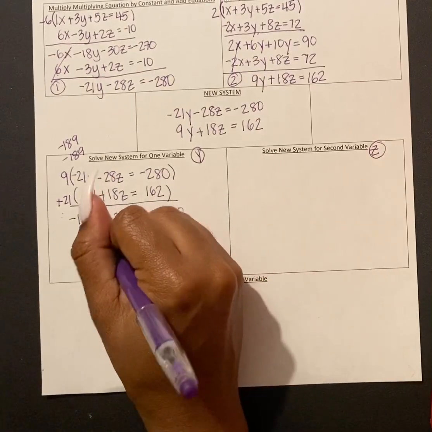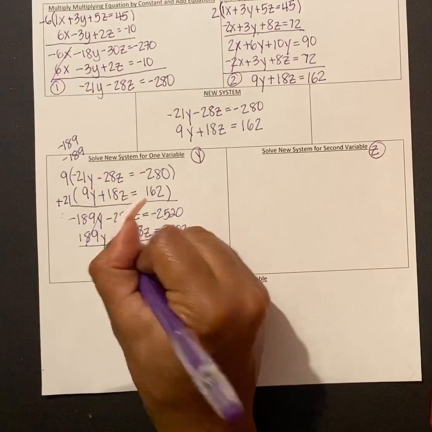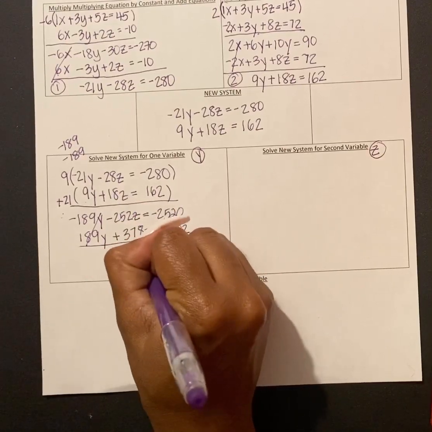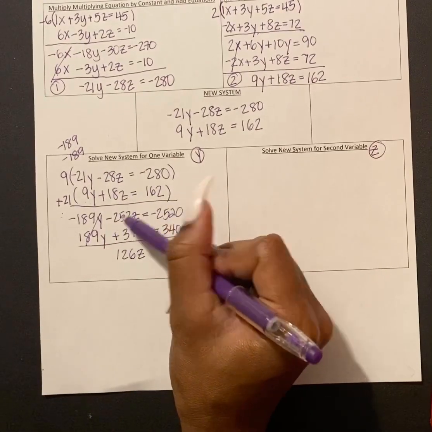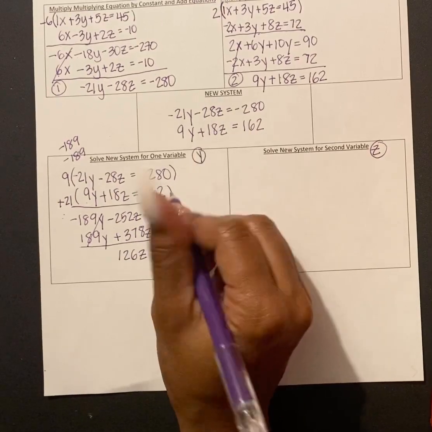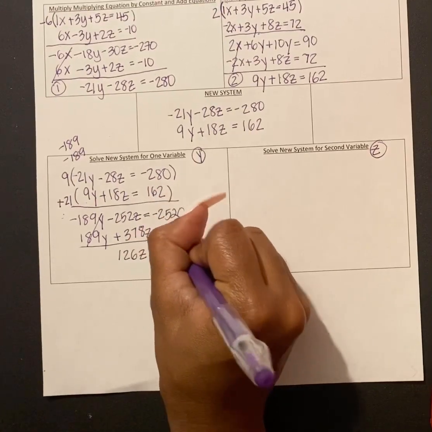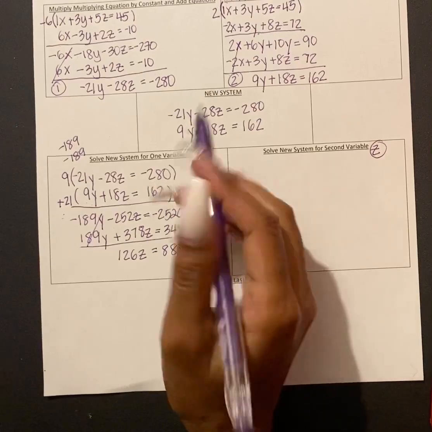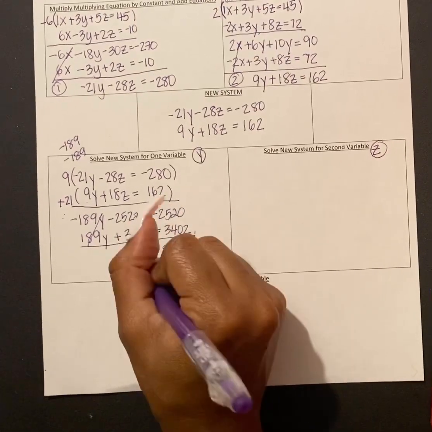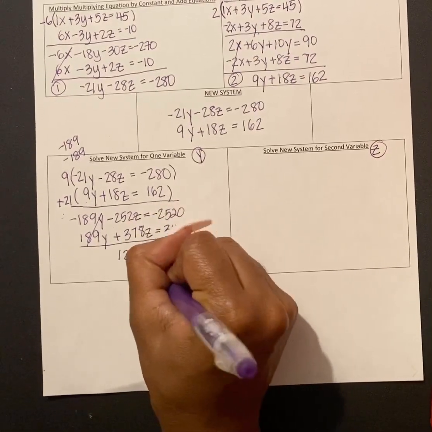Okay, and so these will cancel out, and you're left with 126z, and I got that from -252 plus 378, and 882 by adding these two. You divide by 126 on both sides, and you're left with z is 7.